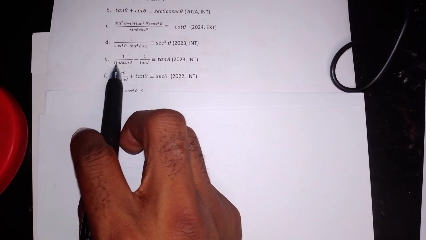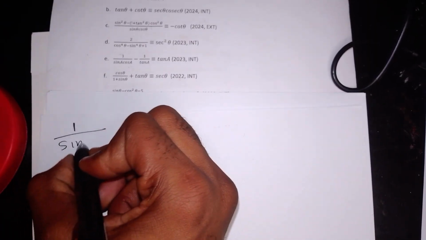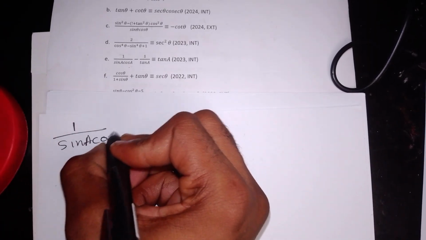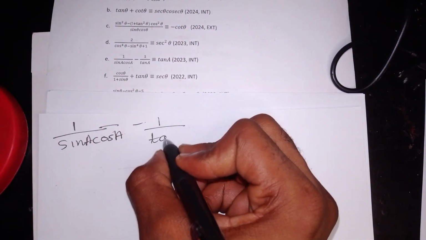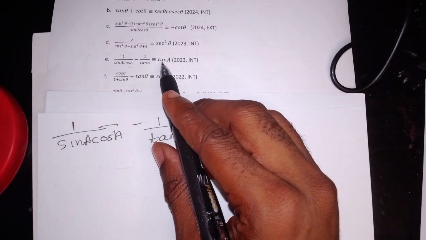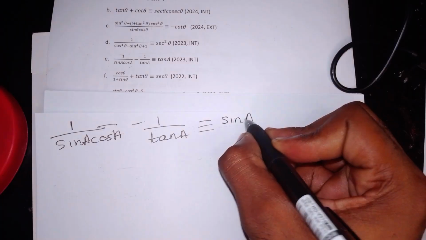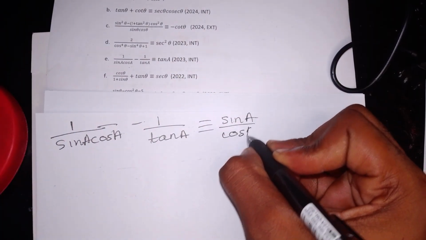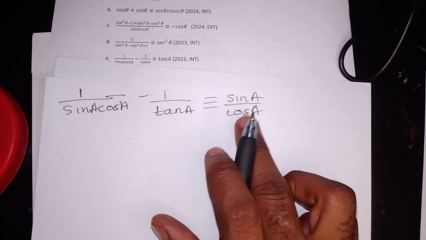So for this one, we have 1 over sine A cos A, and then minus 1 over tan A is equivalent to tan A. Remember that tan A is sine A over cos A. So whatever you do, aim for this.